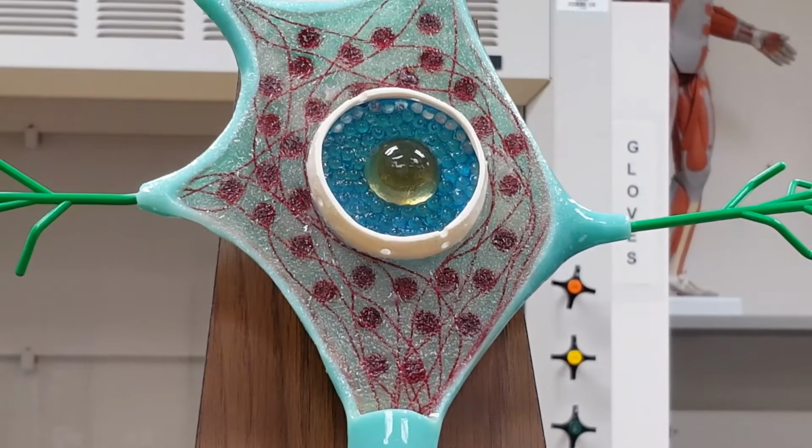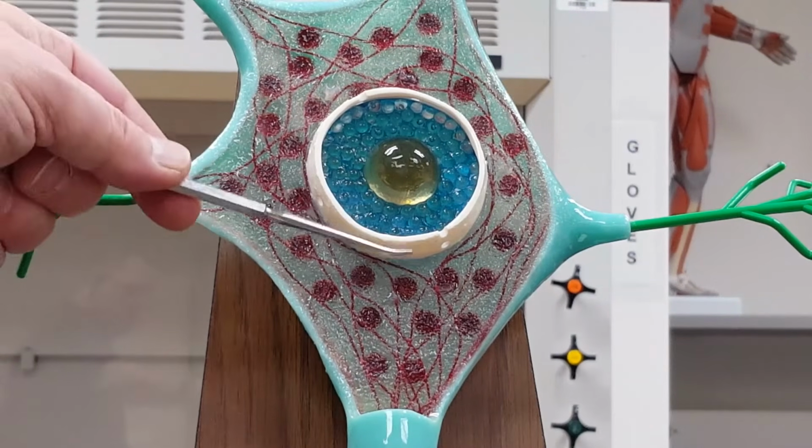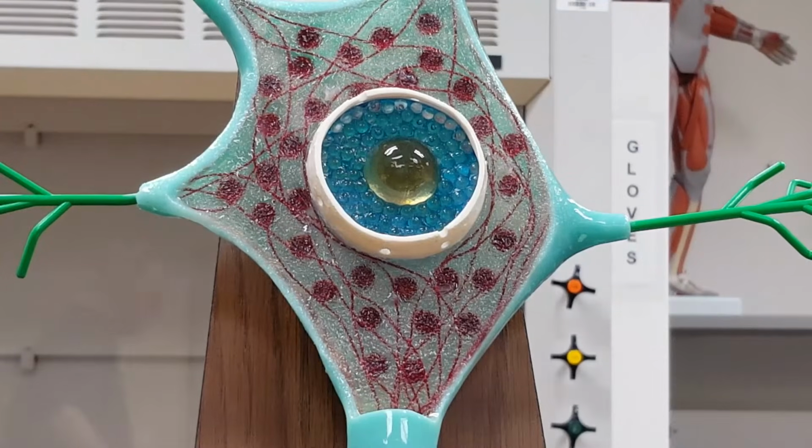So here we're zoomed in a little bit on the cell body of this particular neuron. I can see the nucleus right there, which is not on your list. But 2 things that are visible here are on your list: the Nissl bodies and the neurofibrils.